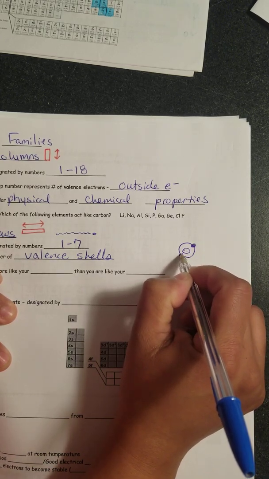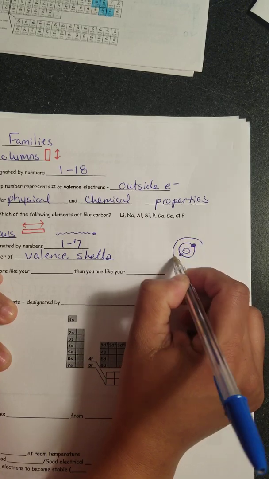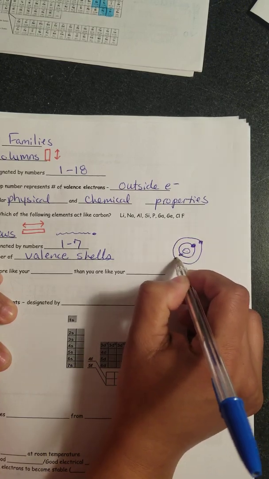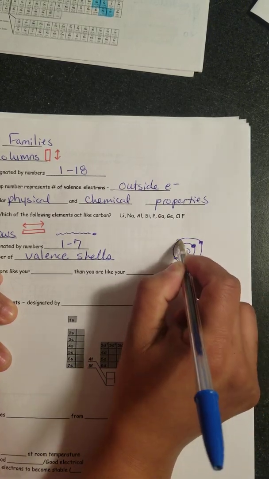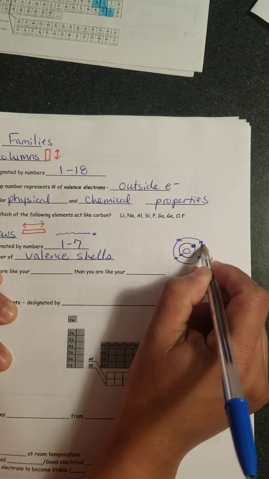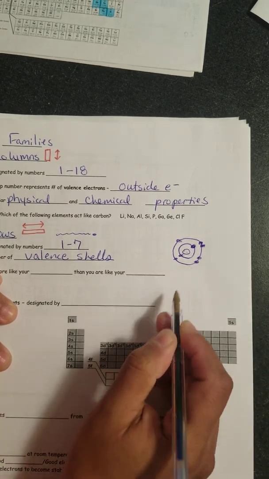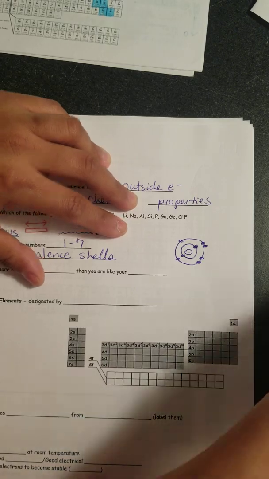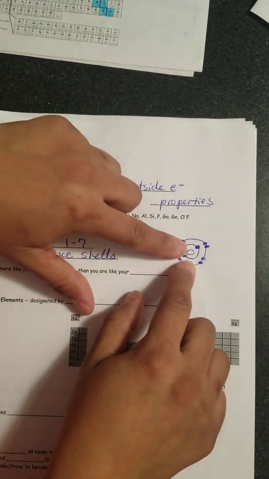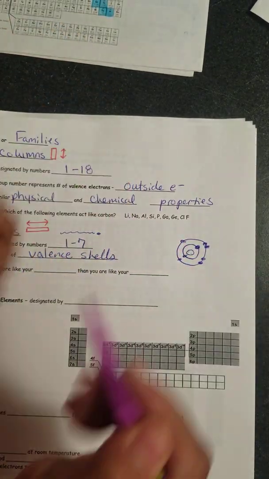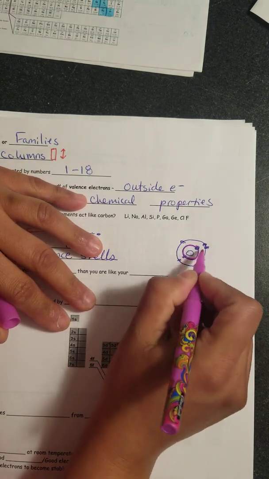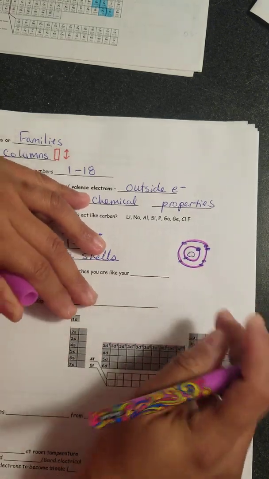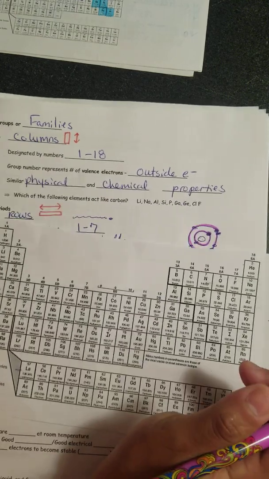Oxygen has a total of 8 electrons. 3, 4, 5, 6, 7, 8. That's what oxygen is going to look like. How many shells, how many of those rings does oxygen have? 1, 2. Now let's go to the periodic table and let's find oxygen.